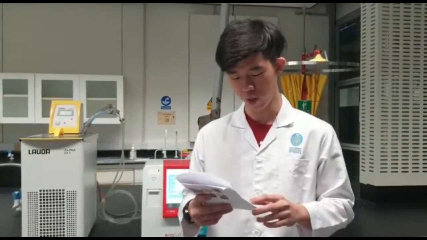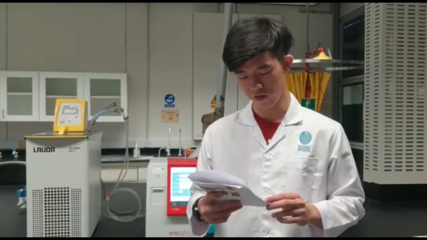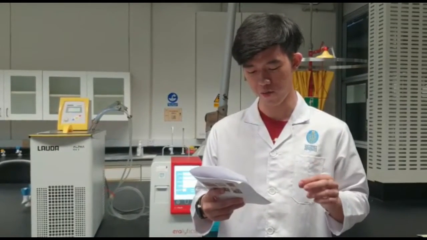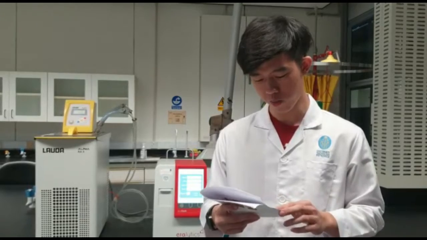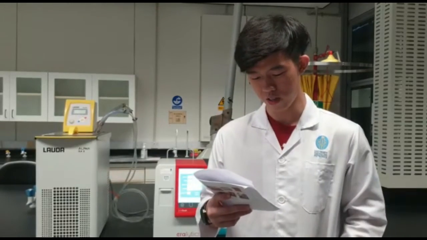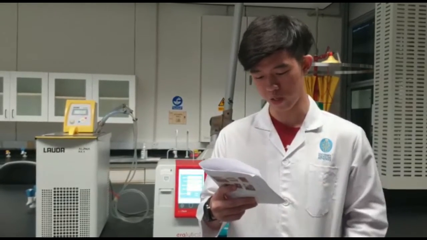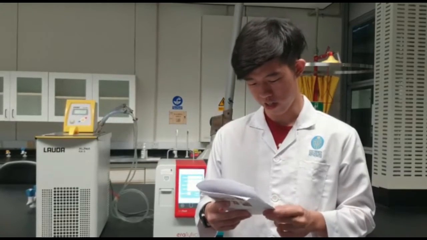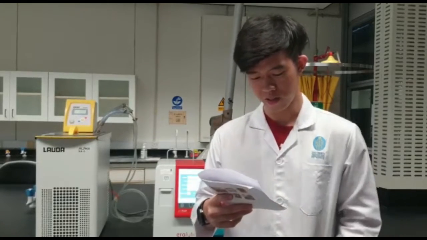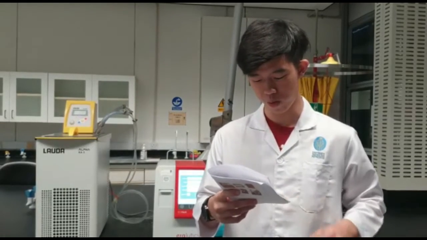Based on the result of our experiment today, for the CRM, which is the default solution, the flash point value is 76 and the expected flash point value is 75.1, which is quite close to the actual result. For the second substance, which is kerosene, the flash point value is 55 degrees Celsius, but the expected flash point is 65 degrees. For the diesel, the flash point value is 76.2 degrees Celsius, but the expected flash point value is 96 degrees Celsius.